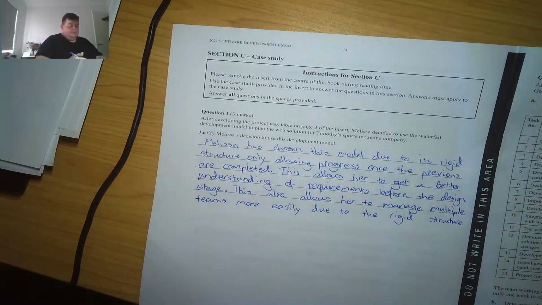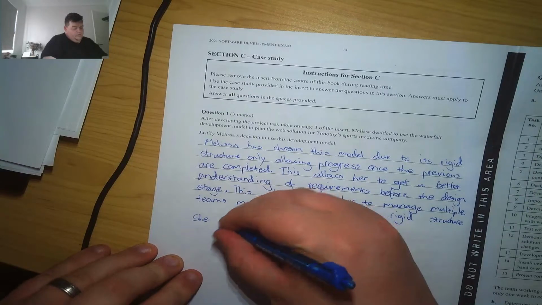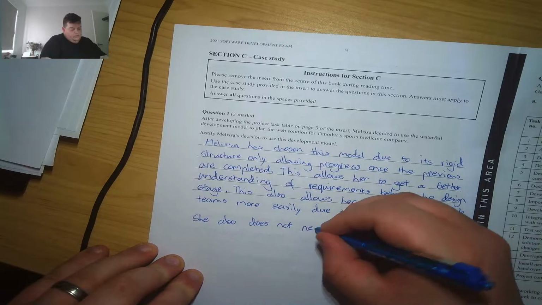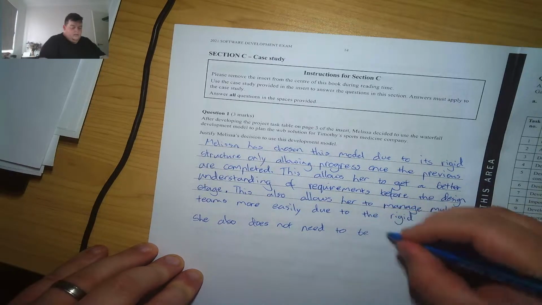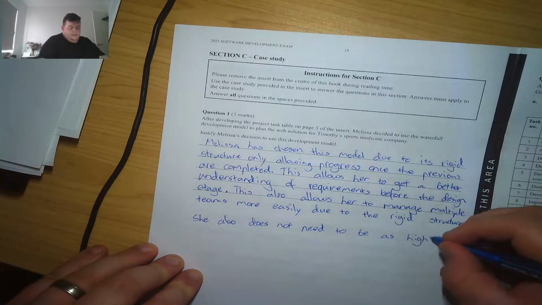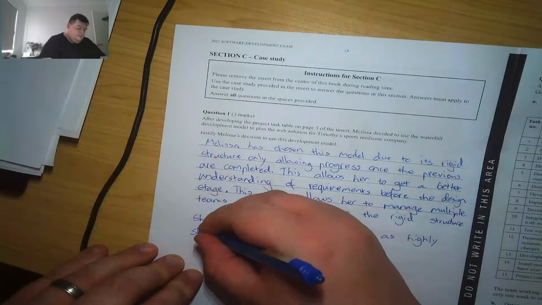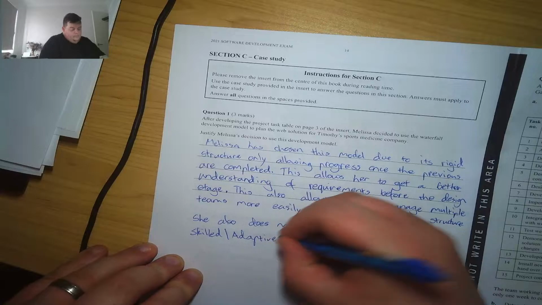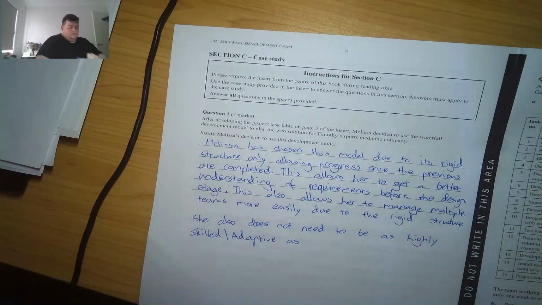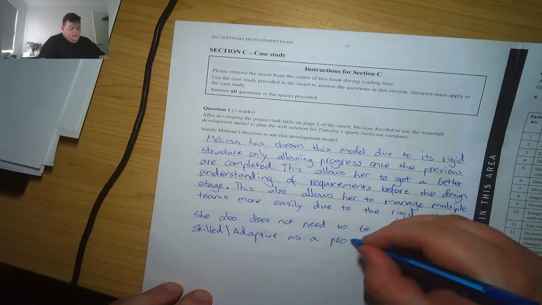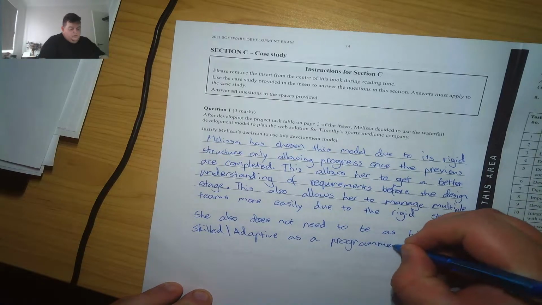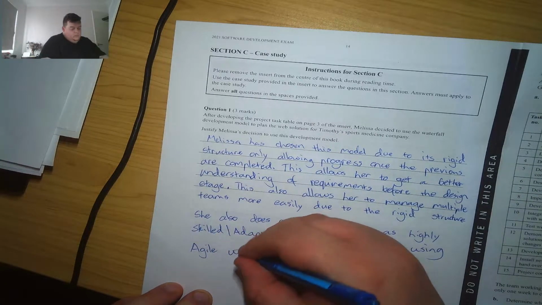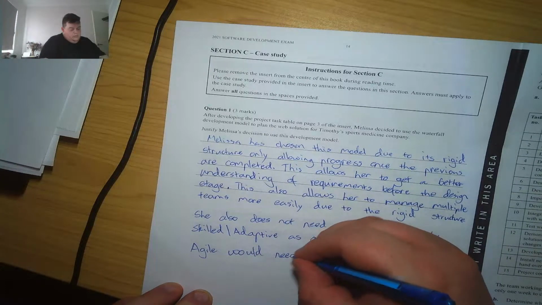She also does not need to be as highly skilled or adaptive as a programmer using Agile would need to be.